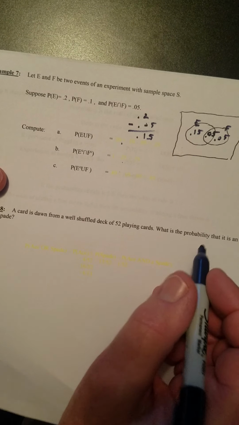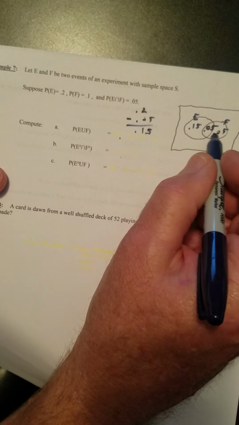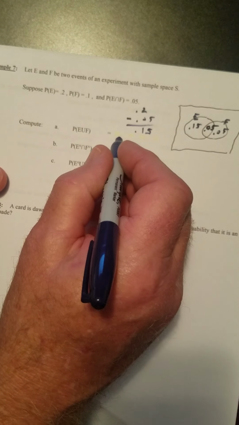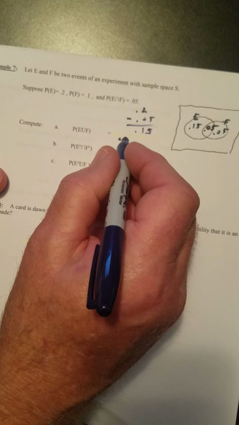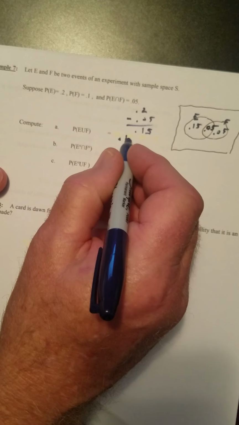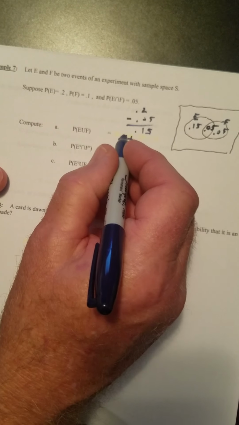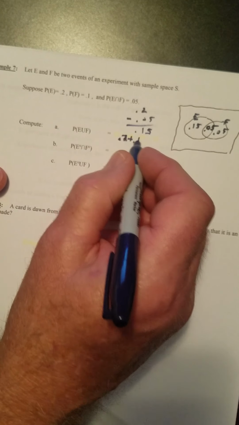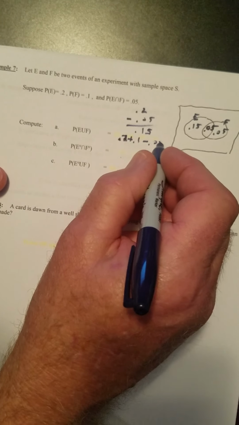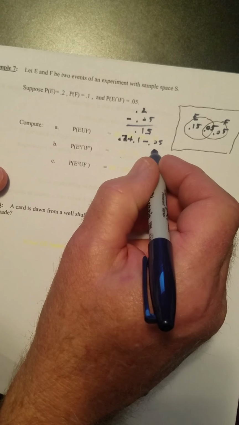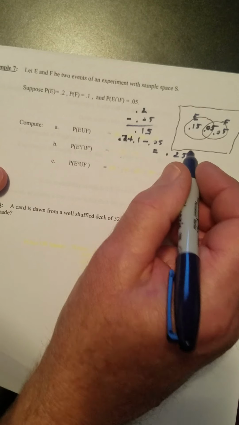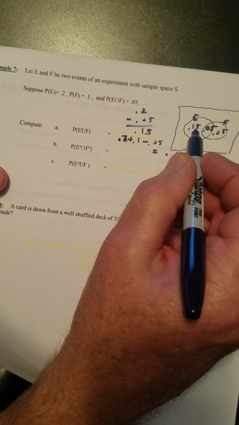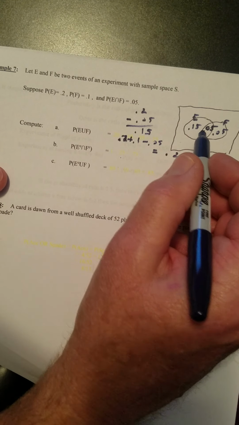Okay, so if I want to find E union F, I could just add those together, or I could use that inclusion-exclusion property. I'm going to take 0.2 plus 0.1, and I'm going to subtract 0.05. And when you do that, that answer is going to be 0.25. You get the same thing if you add 0.15, 0.05, and 0.05.